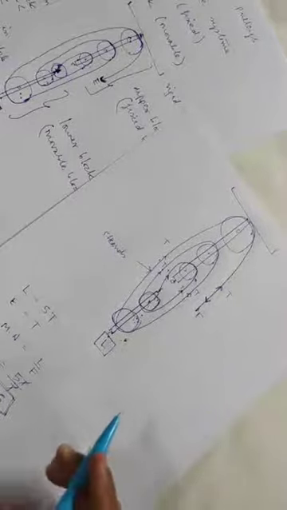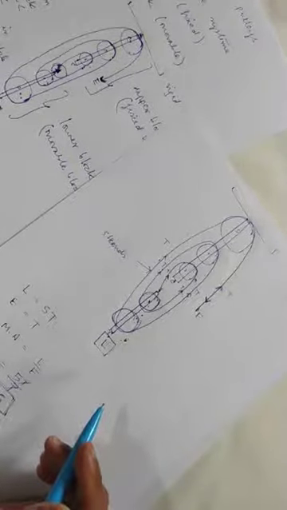Alright, so now if you see there, this force, the effort, is getting multiplied n times. If you see here, mechanical advantage is equal to load by effort, it's n.